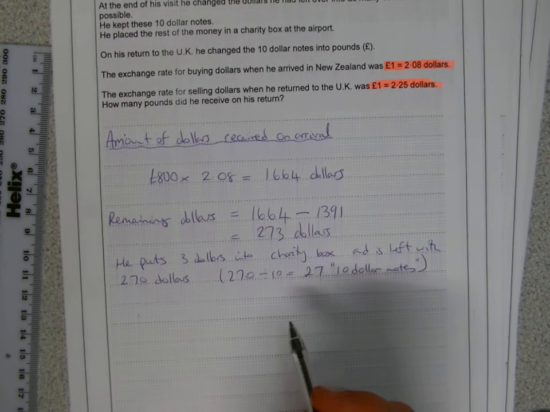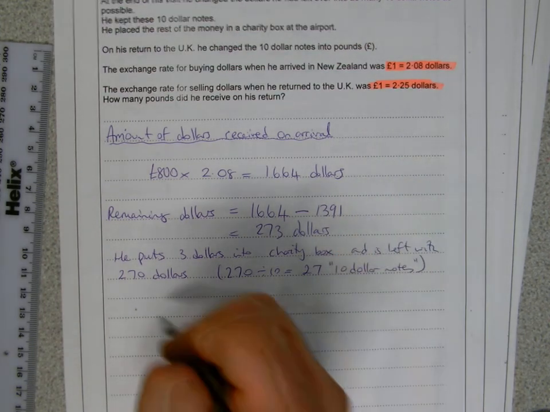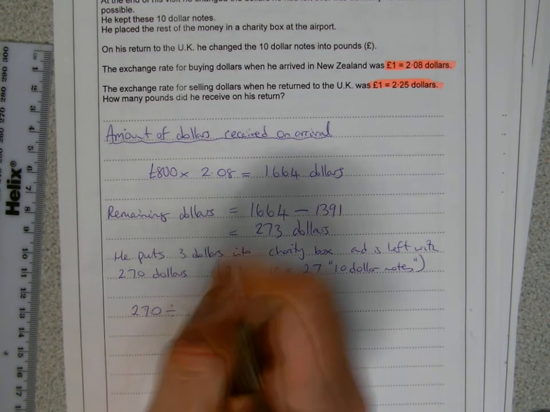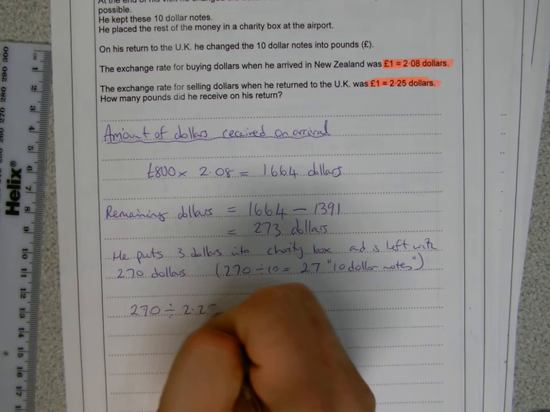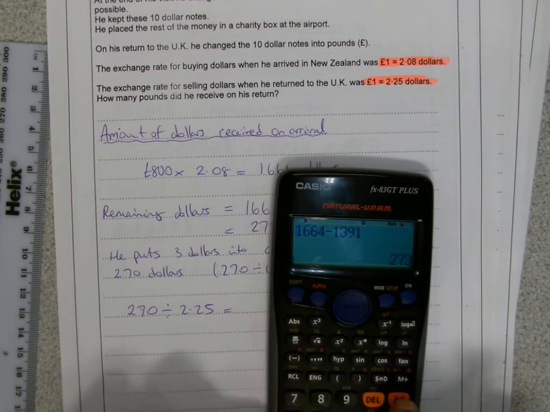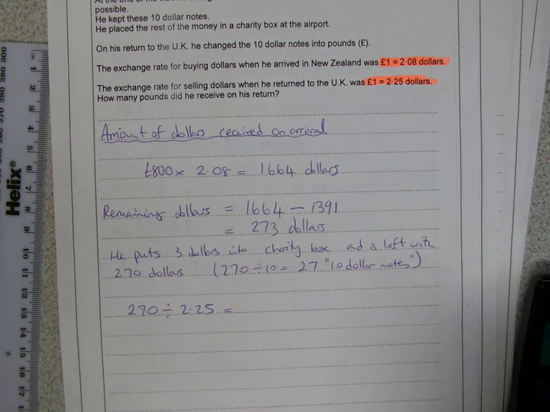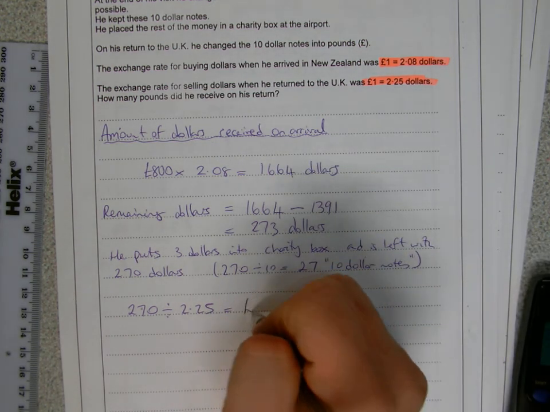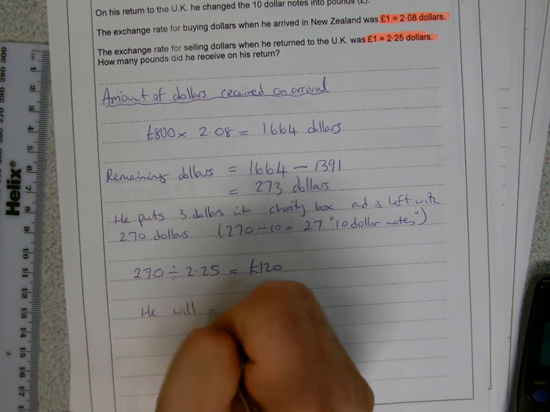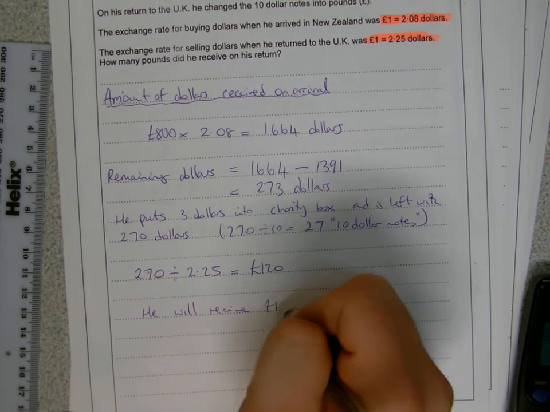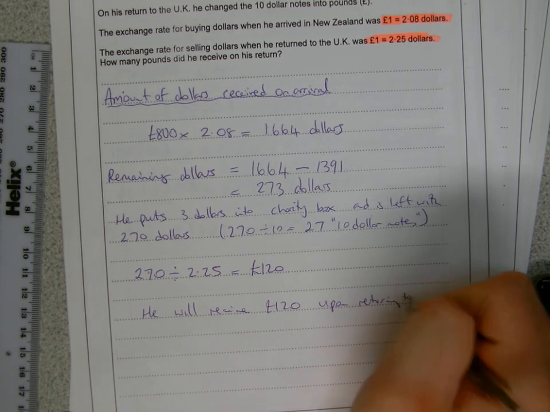So we'll do 270 divided by 2.25, to see how many pounds are in here, and you get 120. It's 120 pounds. So you could say he will receive £120 upon returning to the UK.